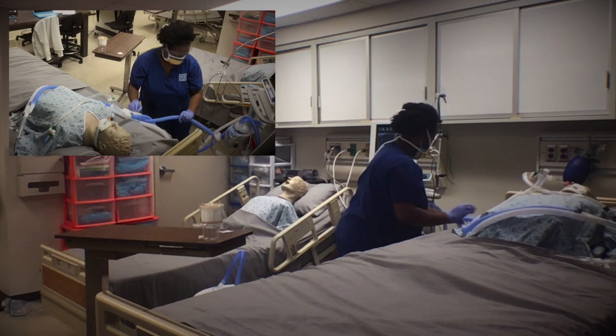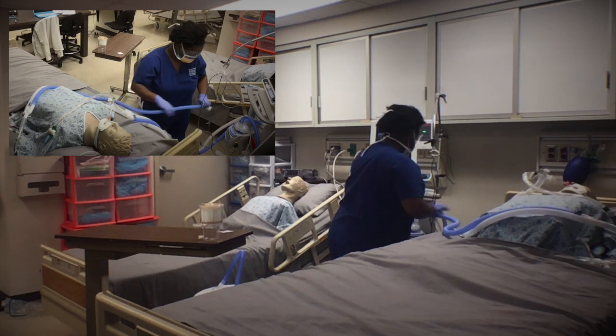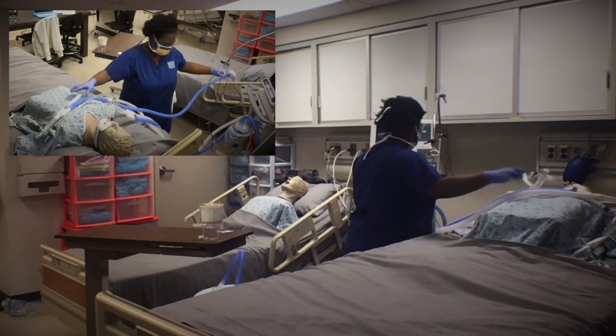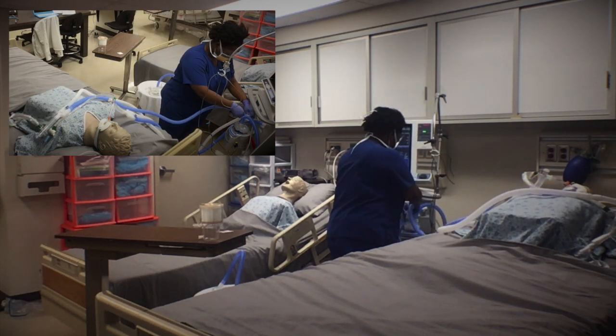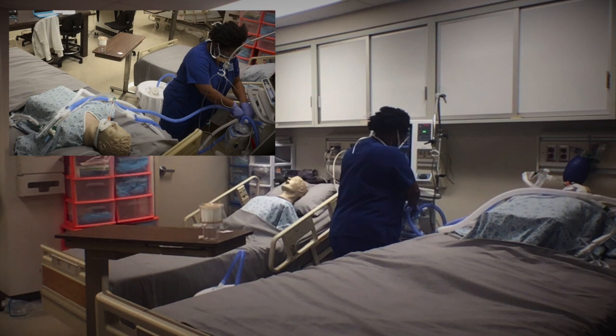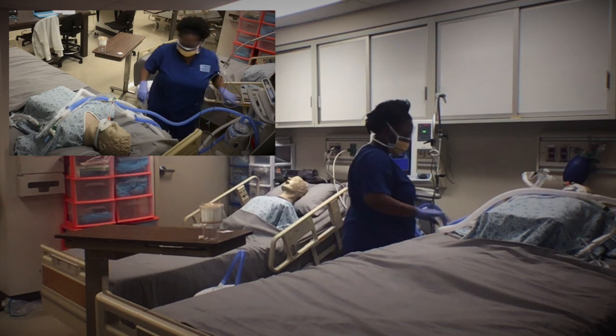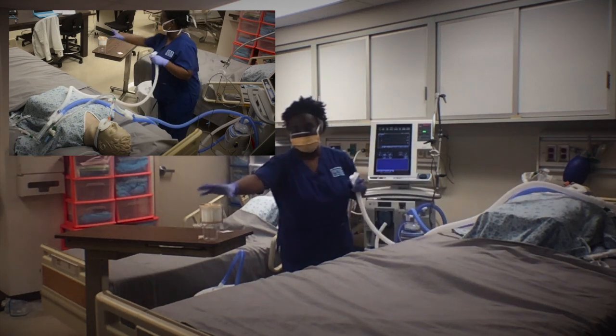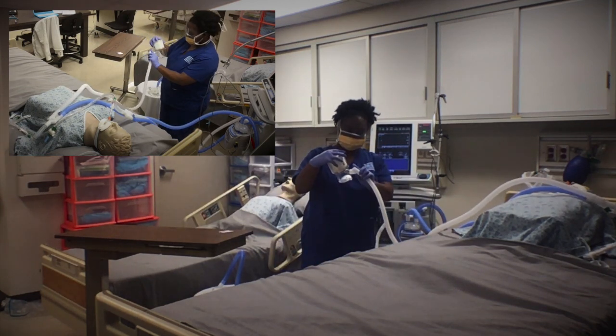I attach my inspiratory limb, which is my blue limb, to my heater. And I'll have my expiratory limb attached to my filter.